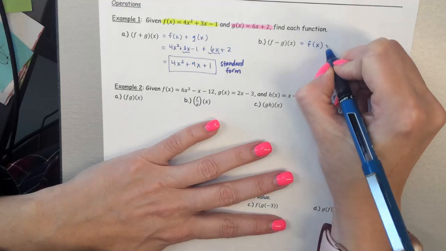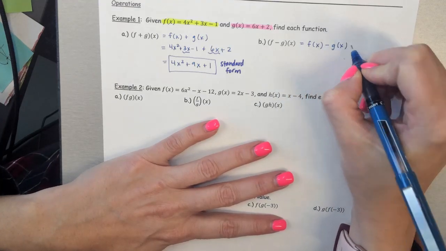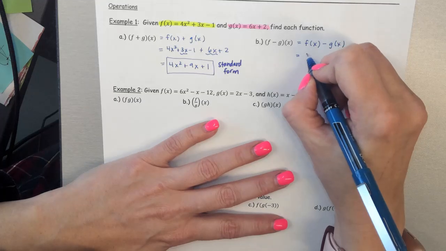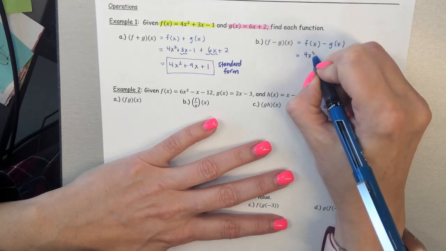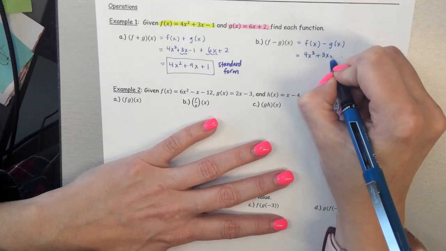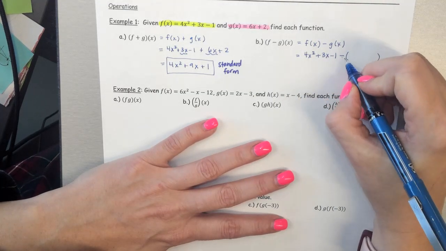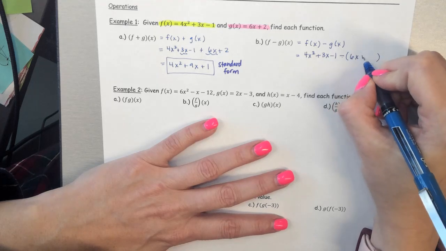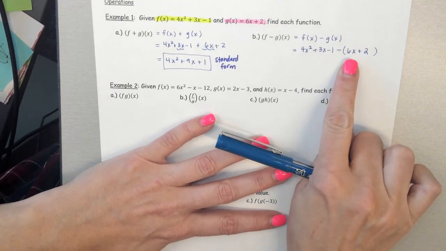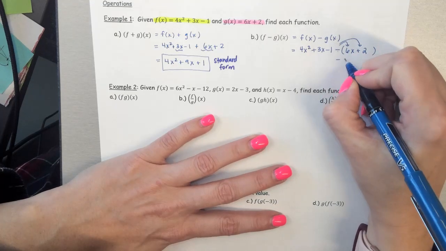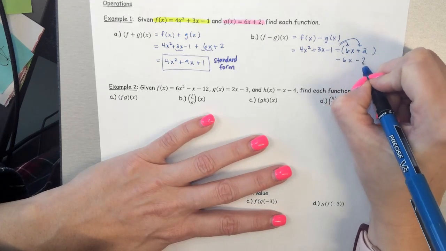When you're doing the minus, this is one thing you have to be careful about. If you are subtracting g of x, and it is not a monomial, if it's more than one term, you have to make sure that you distribute that negative to everything in g of x. So if there is a minus in front, you can put this in parentheses so that you remember to distribute: negative 6x minus 2.